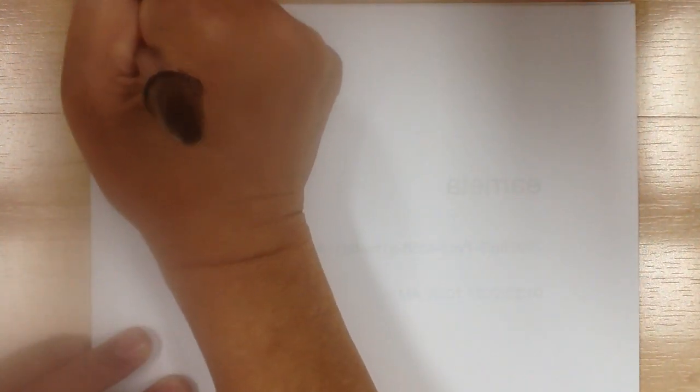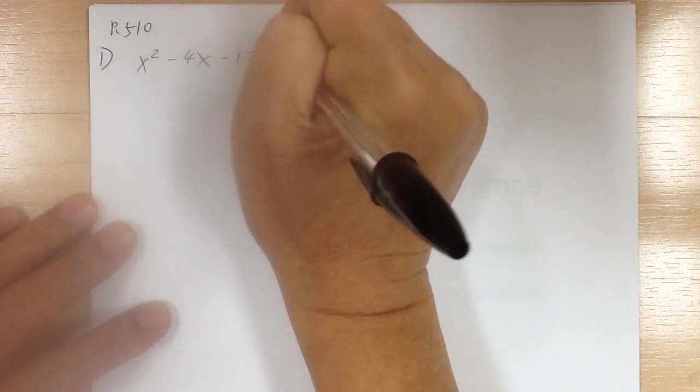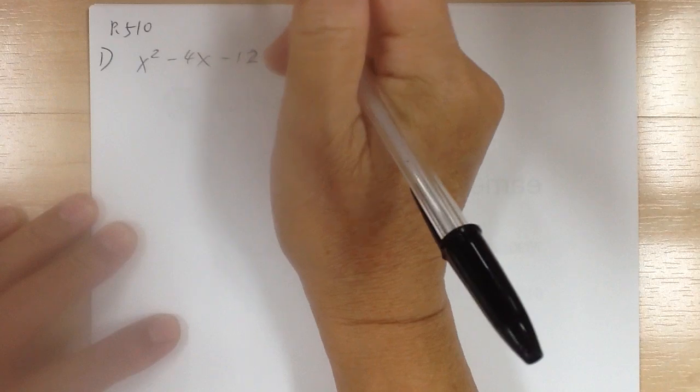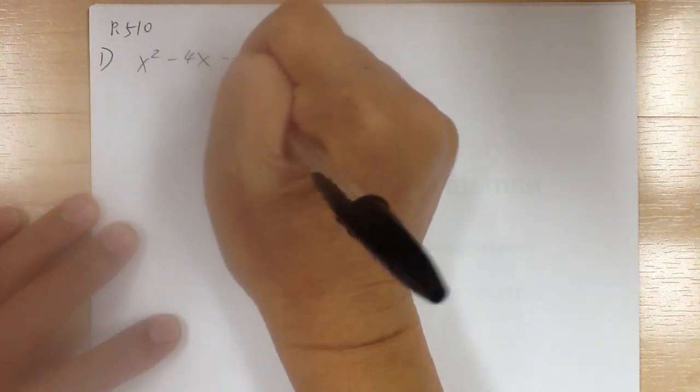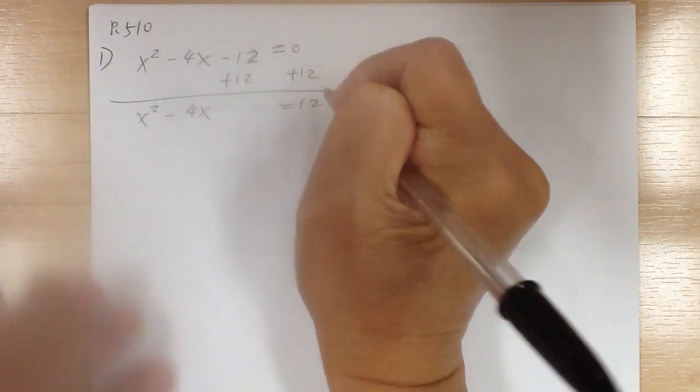Let's go to page 510 and start with number 1. You have x squared minus 4x minus 12 equal to 0, and you want to solve by completing the square. So to complete the square, first you have to move this number over. So plus 12 on each side. So you get x squared minus 4x is equal to 12.